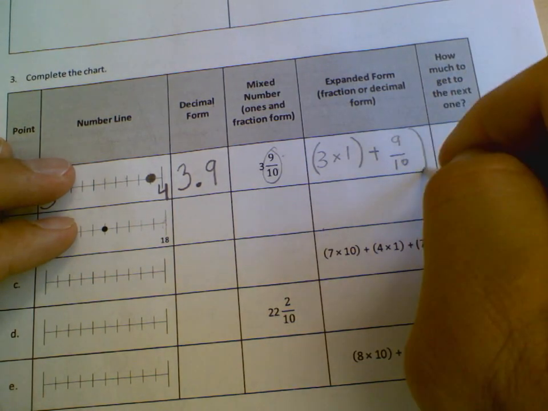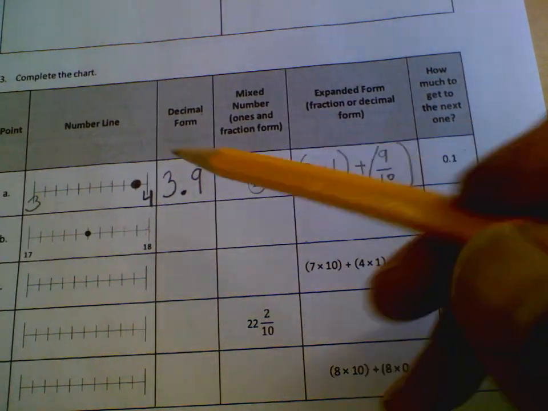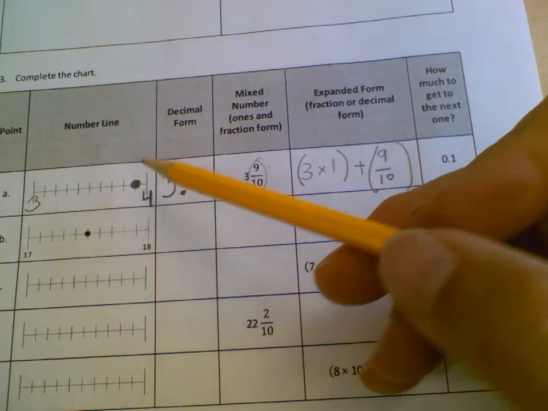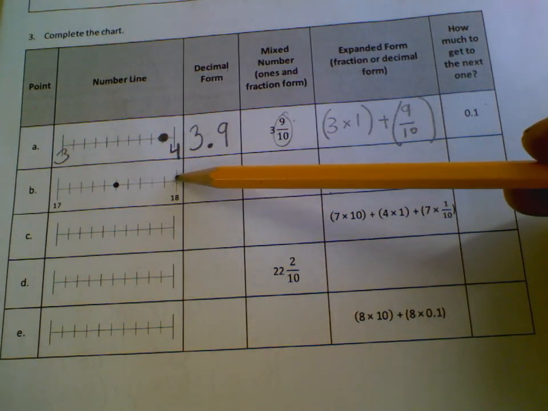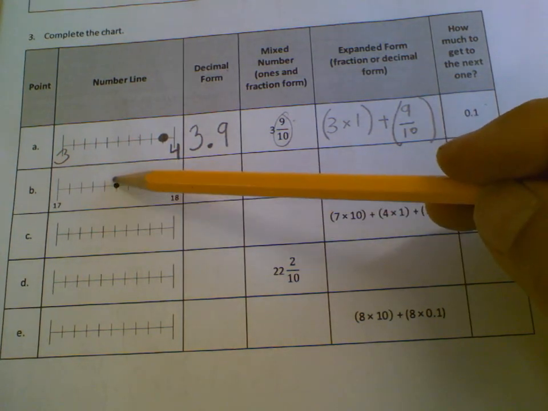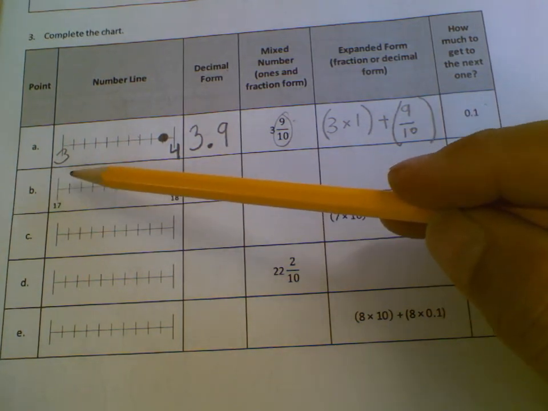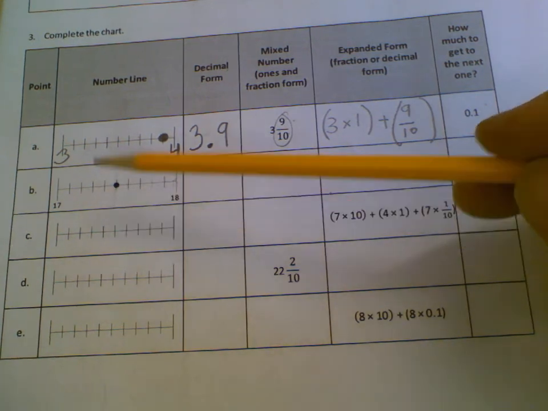So I just broke it apart, which means expanding it. Okay, and I know I needed 1 more tenth right here to get to 4. All right, so let's take a look at what we have down here. We have the 17 and we have the 18. So it's 17 and what? How many over is it? 17 and 1, 2, 3, 4. It's 5 over, so we know that's 5/10.